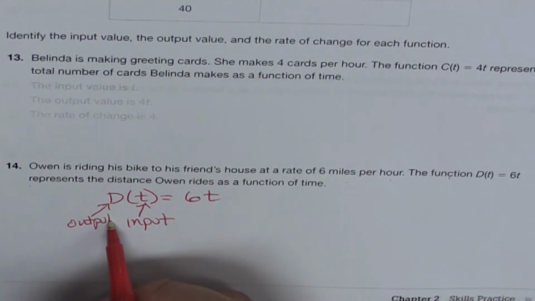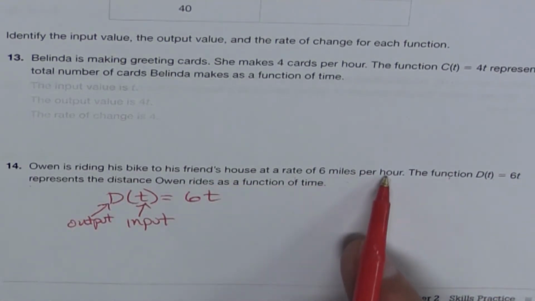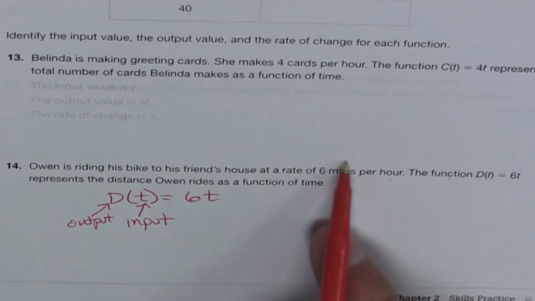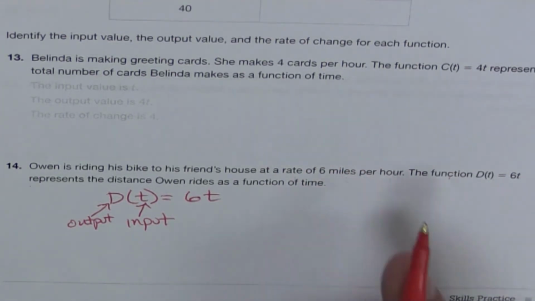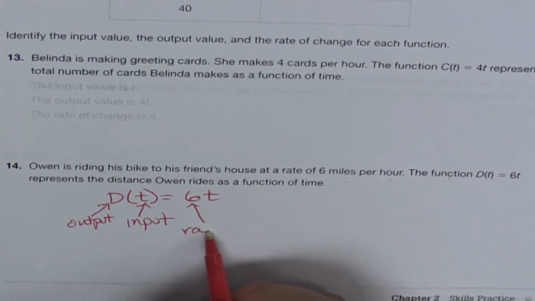Now, the rate of change, let's read this again. Owen is riding his bike to his friend's house at a rate of 6 miles per hour. Every hour, he's going up by 6 miles. So the rate of change is this guy. Now, let's talk about this guy for a minute, the rate of change.